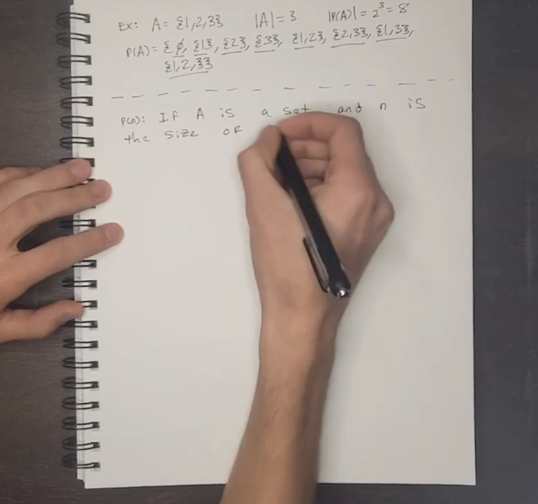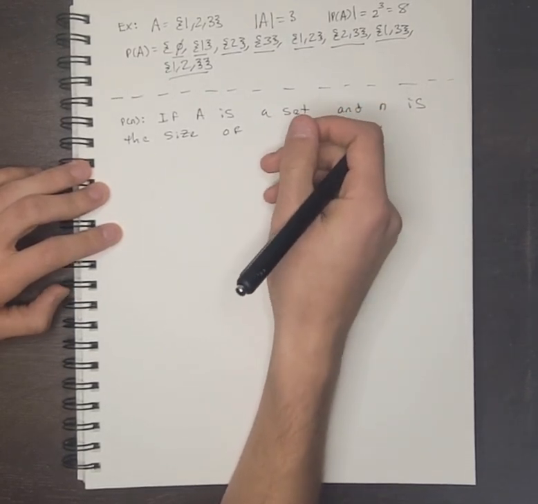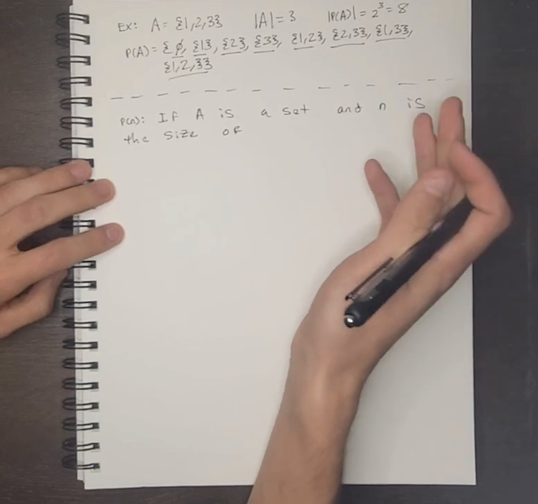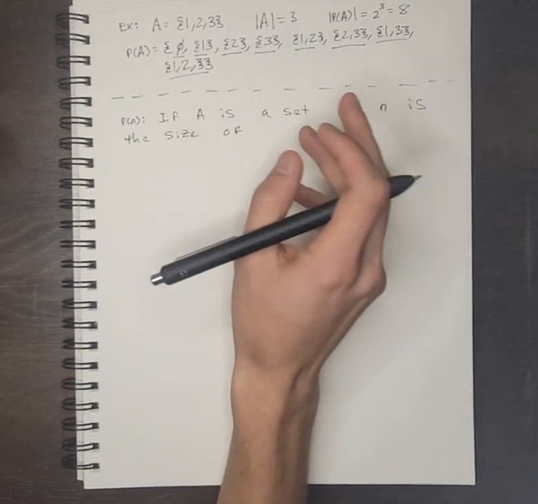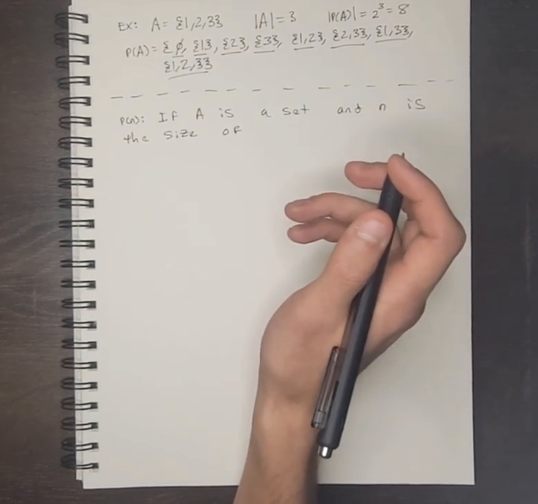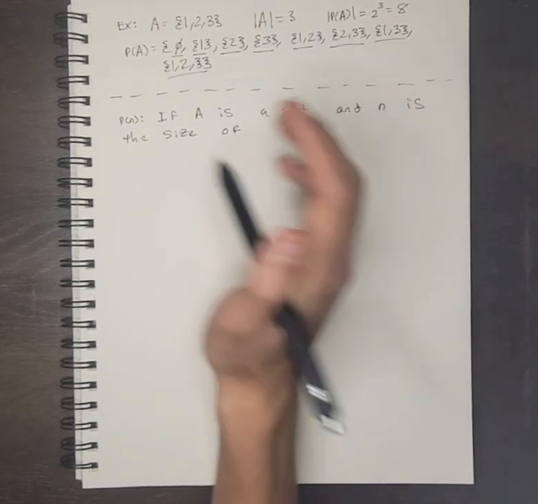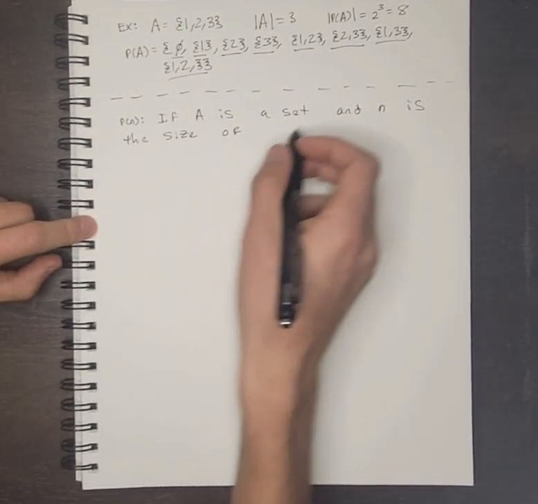and some of you might notice how I'm avoiding the use of the word cardinality, because to be completely honest, I don't know the rigorous definition of cardinality, so I don't want to spread any disinformation, so I'm just going to stick to using size.